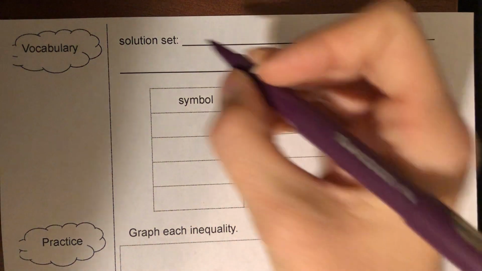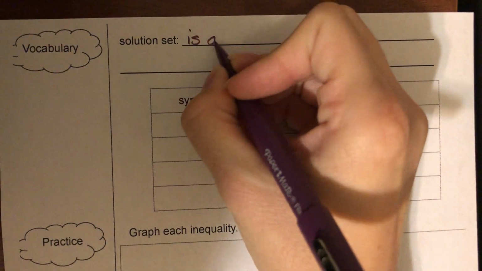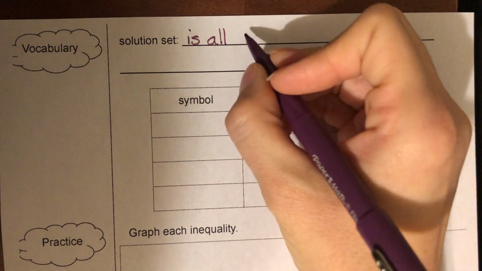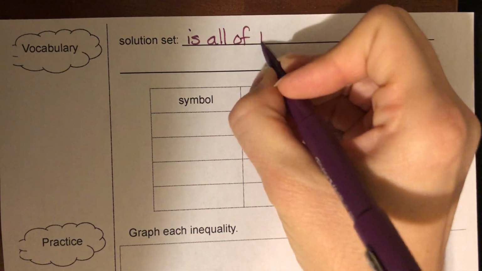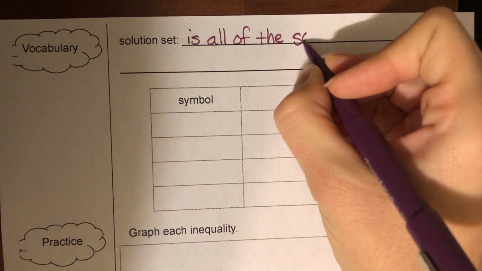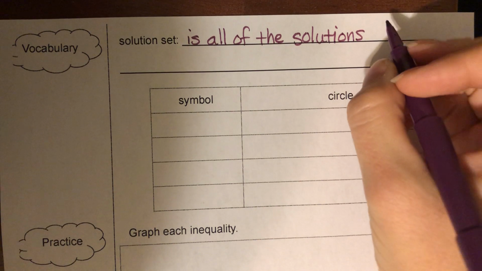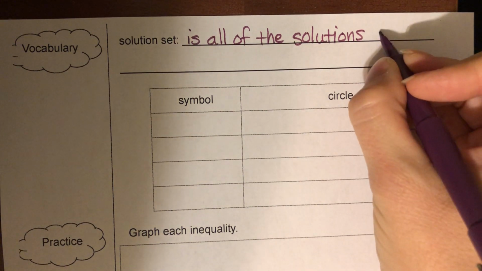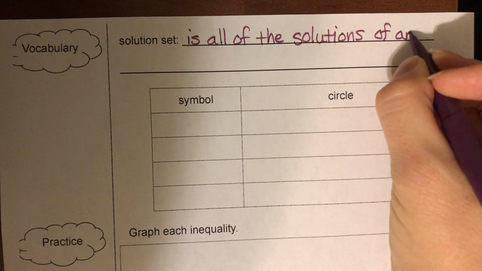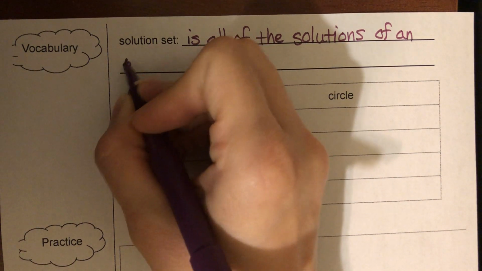Okay, so a solution set is all of the solutions of an inequality. Oops, I need to make sure I spell that correctly.